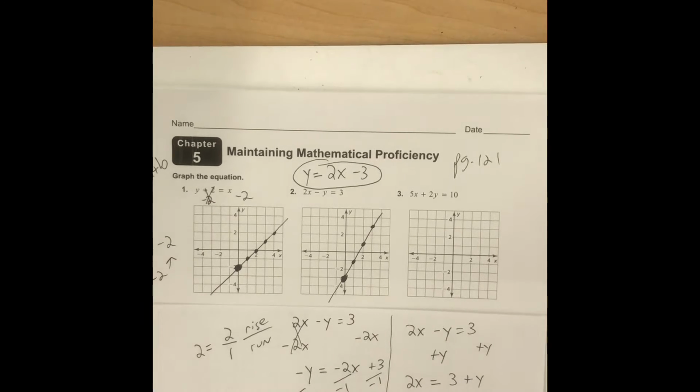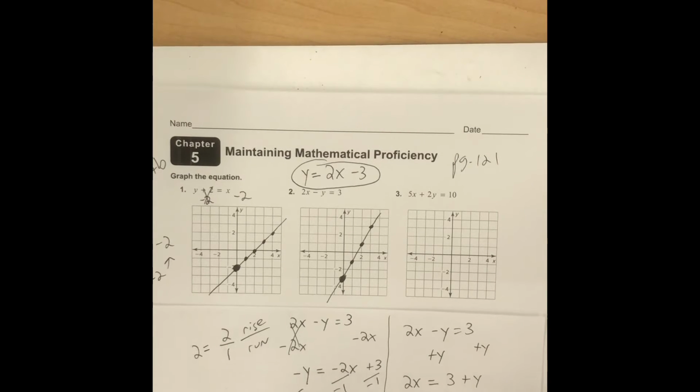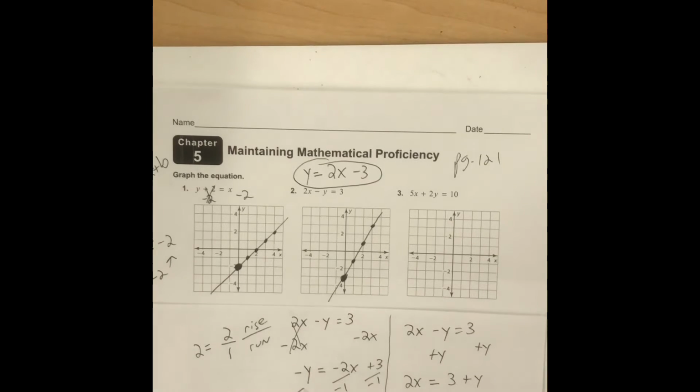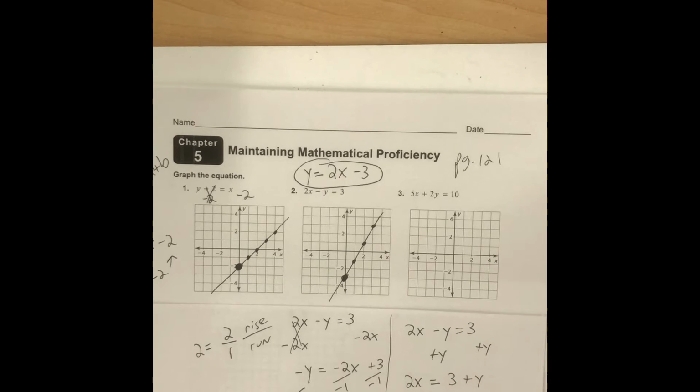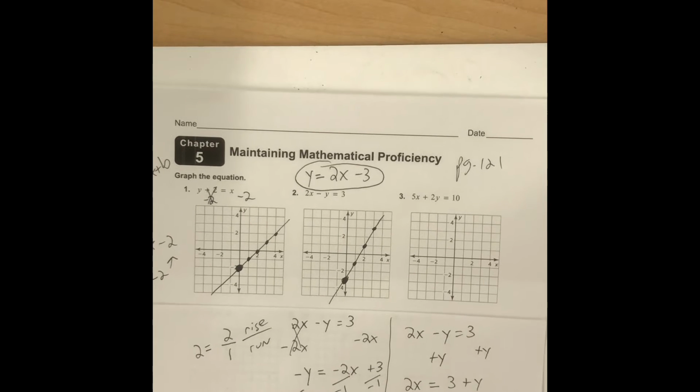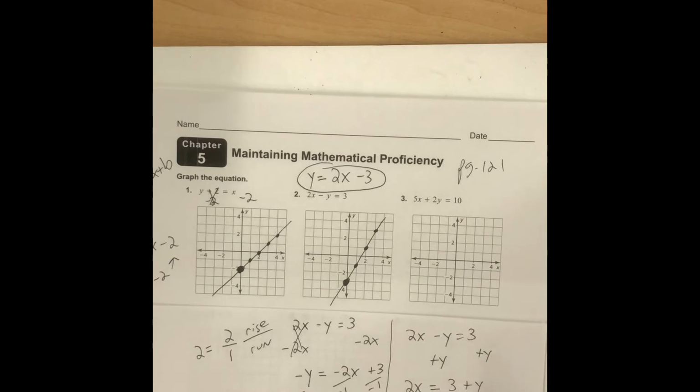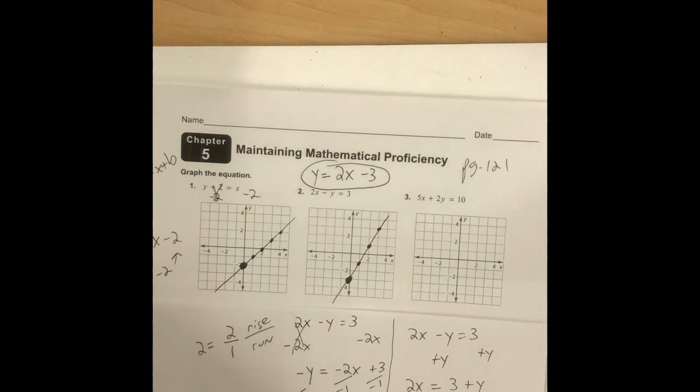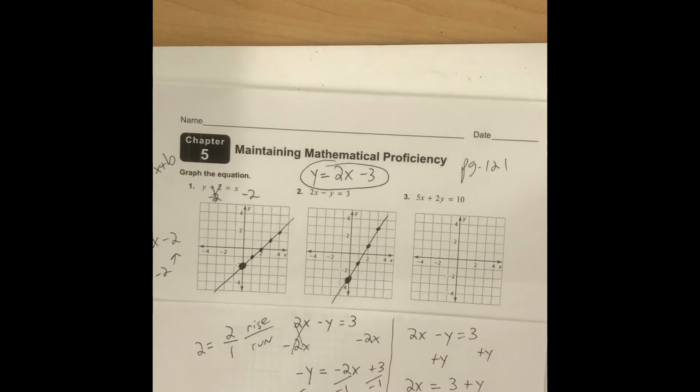Guys, guess what? Are these two equations the exact same thing? The answer is yes, right? It just happened to be that the y right now is on the right, but to put it in slope-intercept form, y equals mx plus b, if you do this, just flip that y to the left. Notice that 2x minus 3 is the exact same thing.